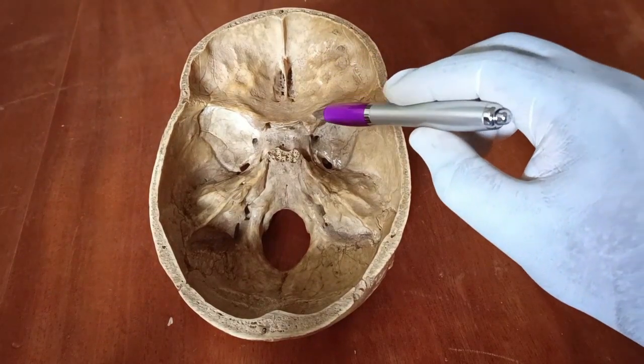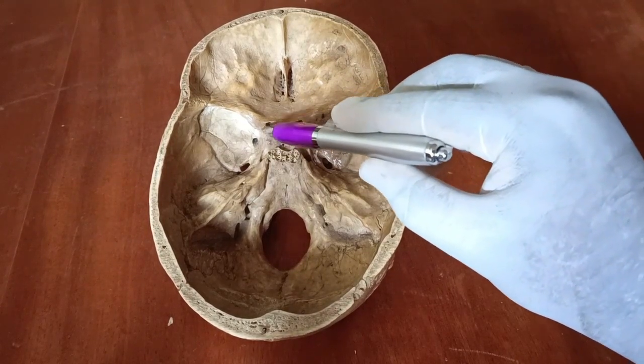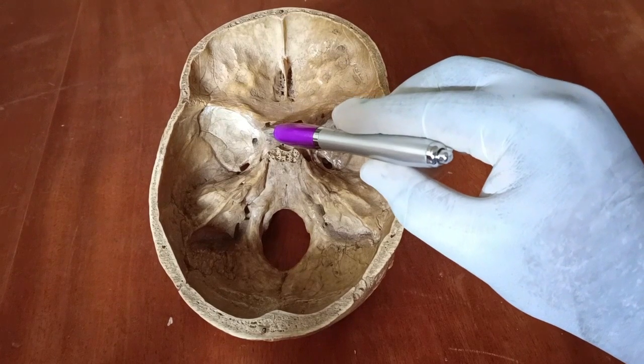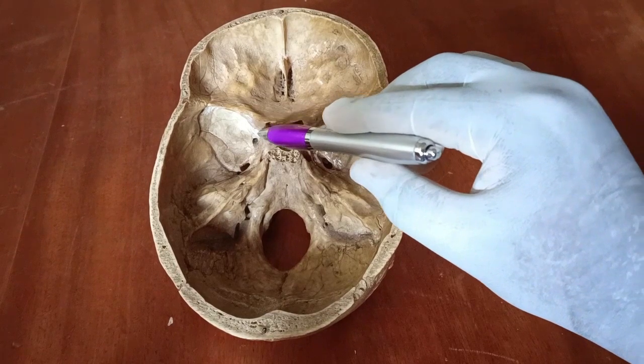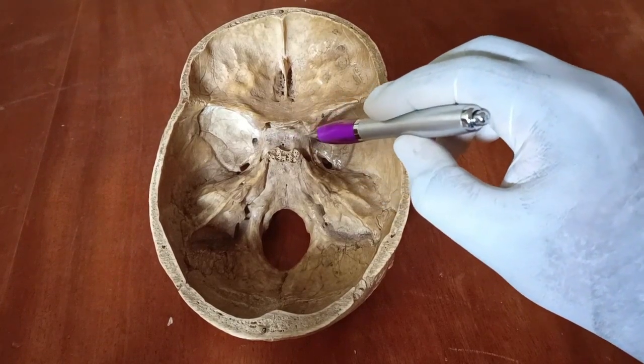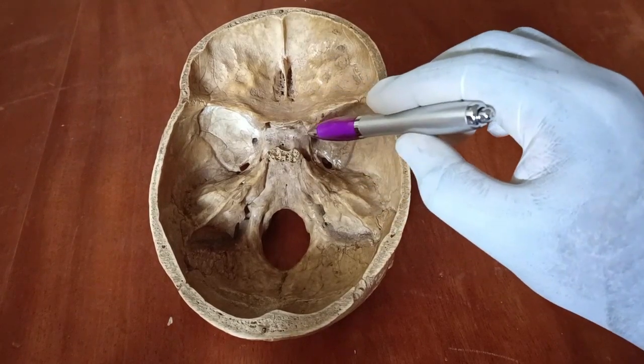The lesser wing of the sphenoid has these rounded parts at its ends. It is called the clinoid process. Since there are two, the clinoid processes.